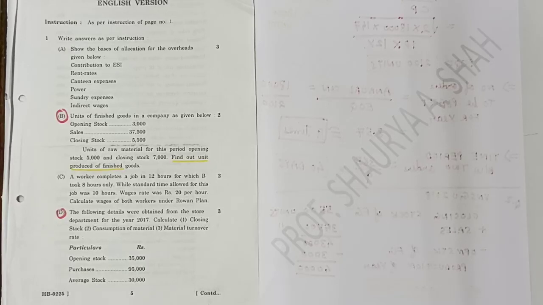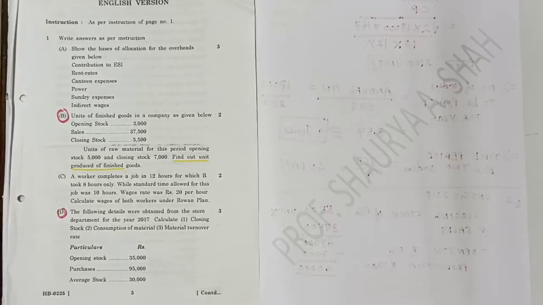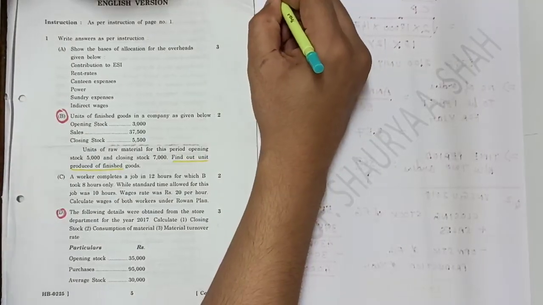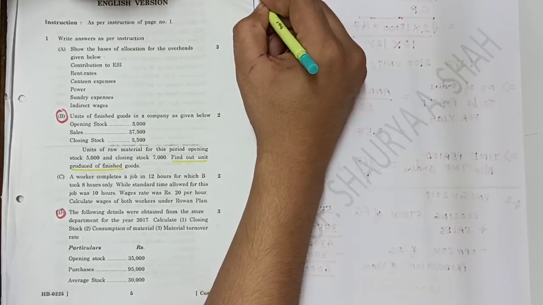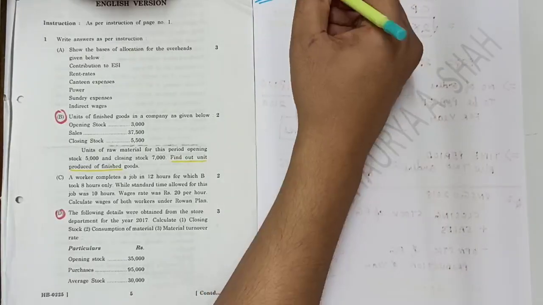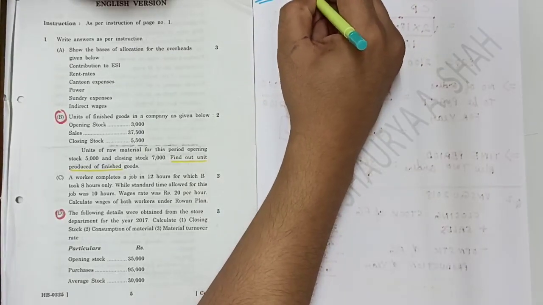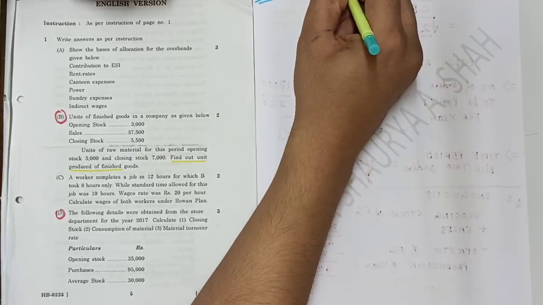Fine. So we'll be starting with the sum very quickly. What is being asked in the sum? The very first thing I need to do is closing stock. So how can I find closing stock? From the information which is given. Always remember, when such type of missing sums are there, always start with the information which is given in the sum. So I'll be starting with the very first thing. This is my question number 3. What is given? Average stock is given. So what do you mean by average stock, students?